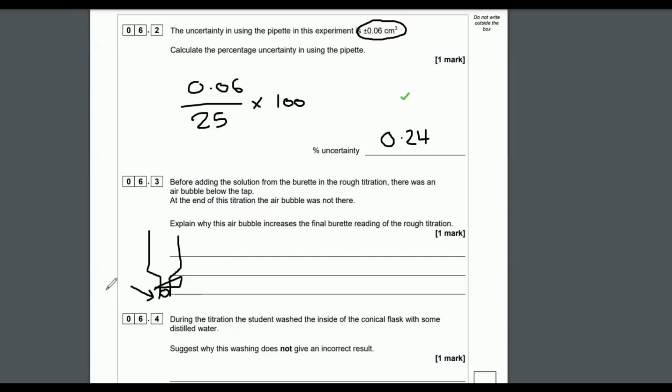So there's an air bubble just below the tap in the burette here. Now once you've added all of your acid, one of the issues we have is the air bubble has gone, but it has been filled with acid where the air bubble used to be. There is now acid. What this means is when we do our reading off the burette, we're reading from the top down to the tap.